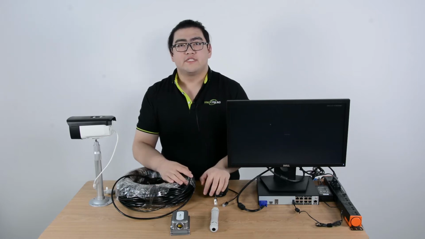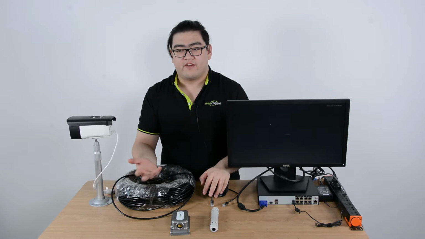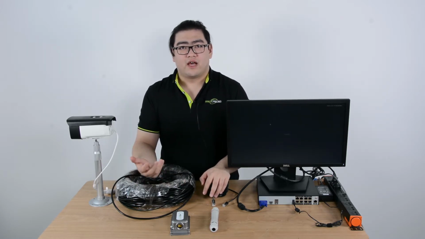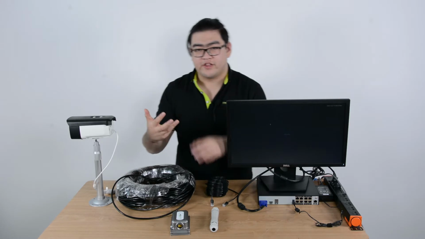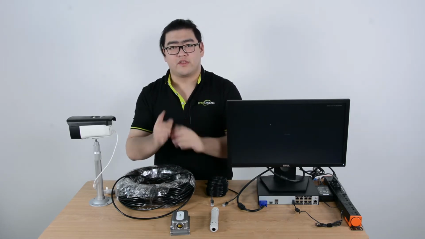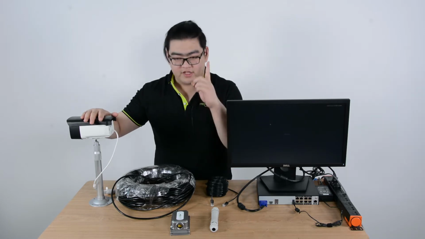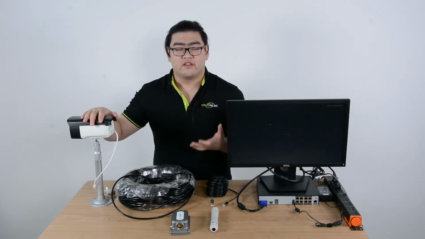Hello everyone. Today we're going to learn how to extend our PoE network with a Cat5e or Cat6 Ethernet cable. Most of us who have heard of PoE technology before know that this is the technology that helps us transmit power and data through one single Ethernet cable. In this way we can power up our IP cameras with one Ethernet cable without worrying about the power source around it. It's really convenient.